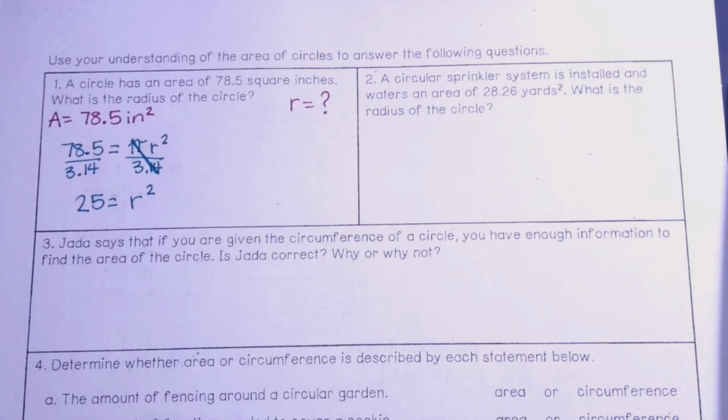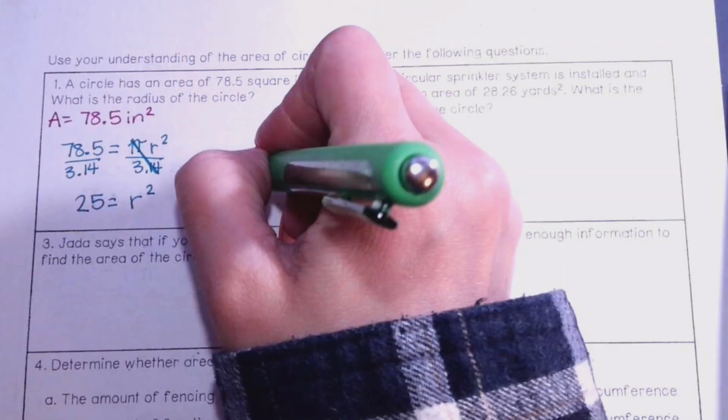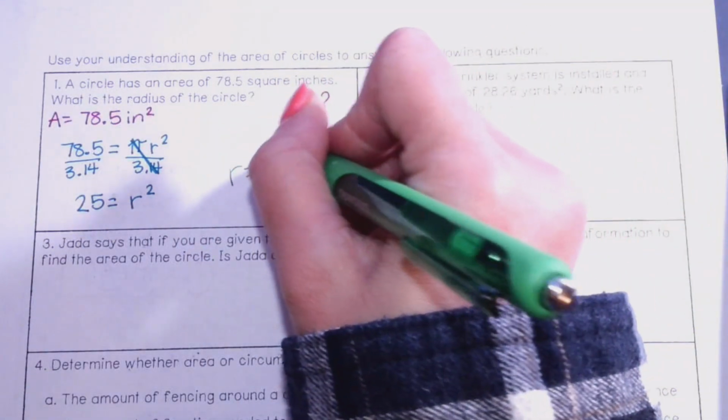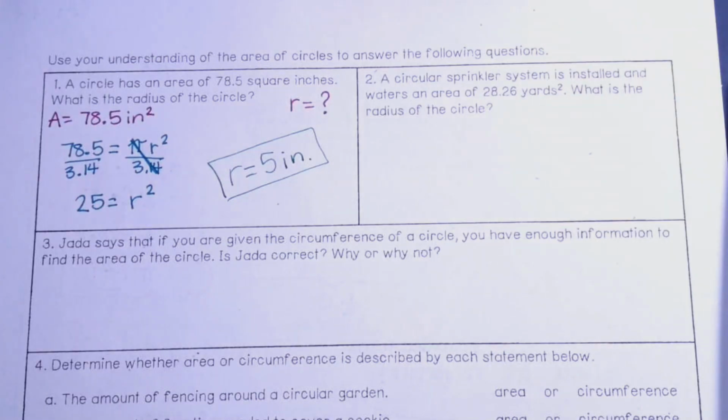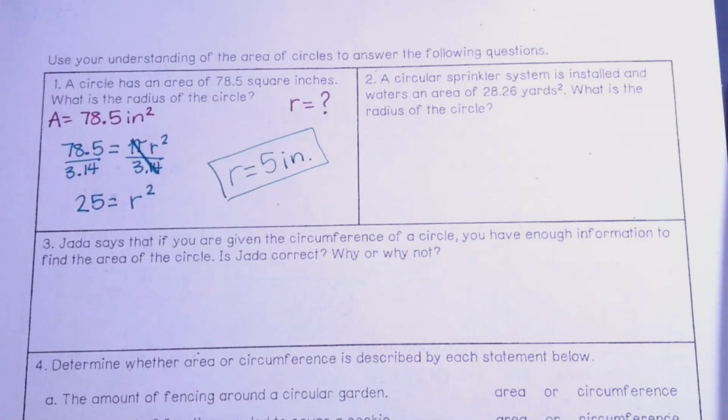Or you would tell yourself that you know that 5 squared is 25. So our radius is 5, and our unit is inches. There you go. This is how you take information that you've been given to solve. And in this case, we went a little bit backwards where we're given the area to solve for the radius. Now, I know that some of you are going to ask, is this always going to be a perfect square?